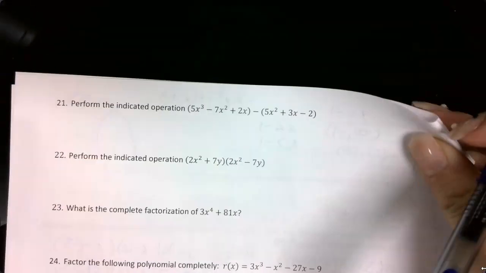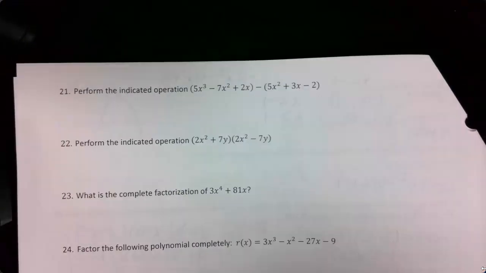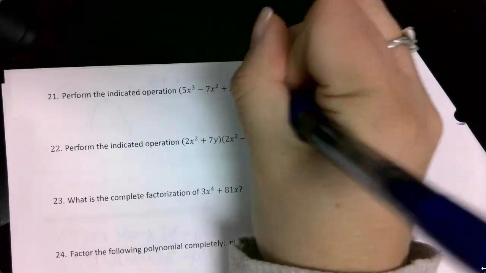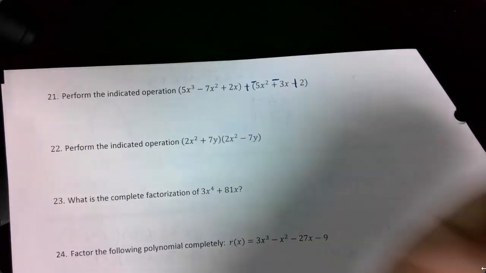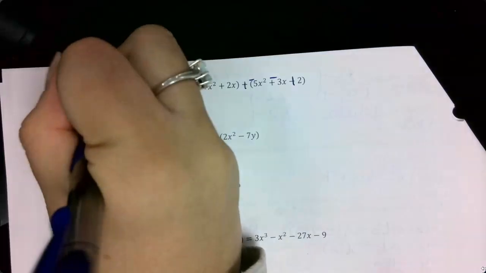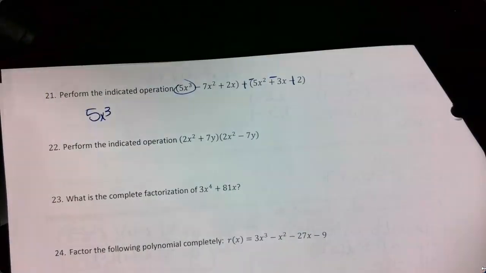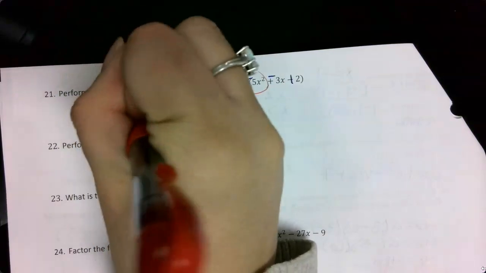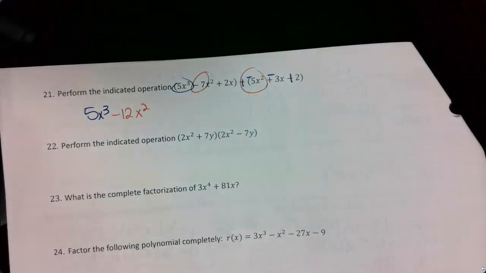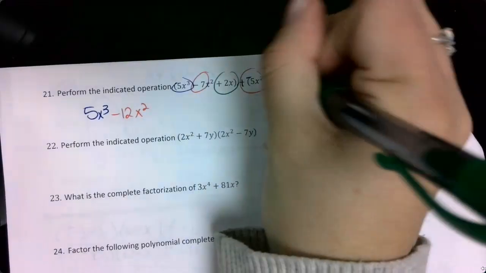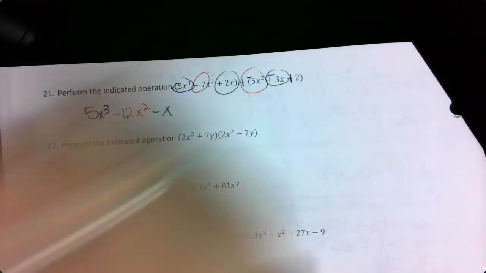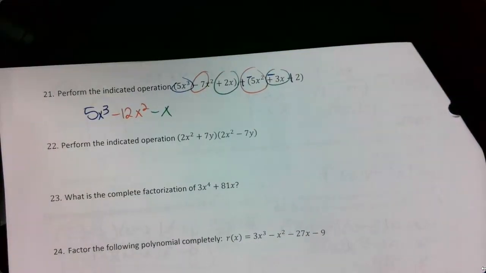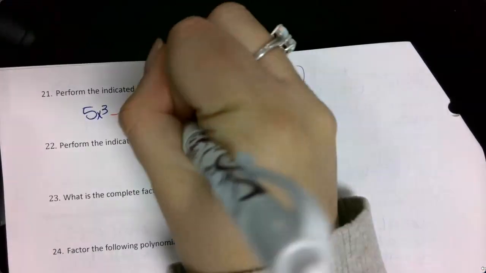This one wants me to subtract. There's a minus sign in between, so I want to distribute. So I'm going to change that and then change all my signs after. I only have 5x cubed. Negative 7x squared, negative 5x squared is negative 12x squared. 2x minus 3x is negative x. Let me grab another color. I just have a positive 2 at the end.